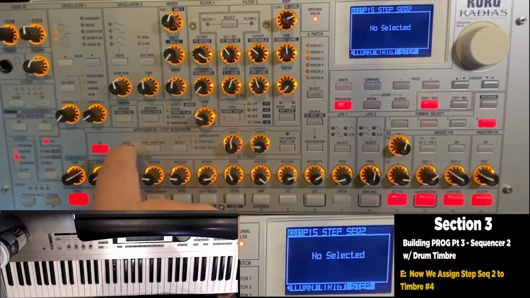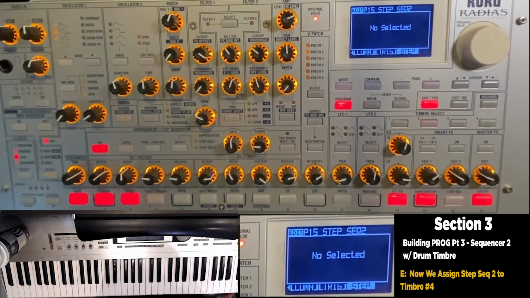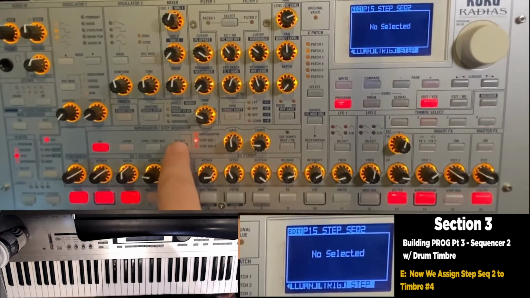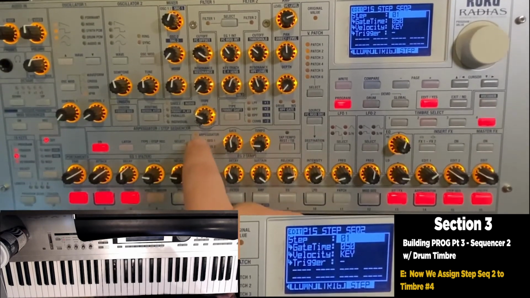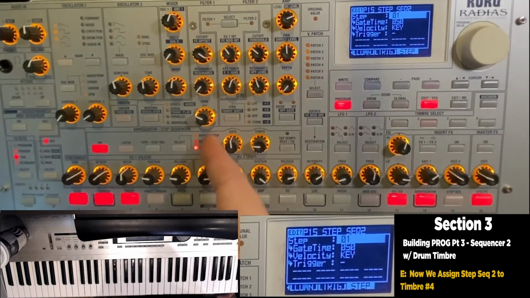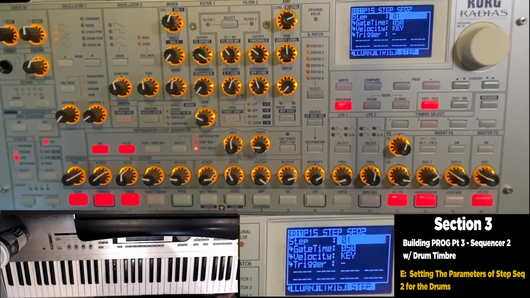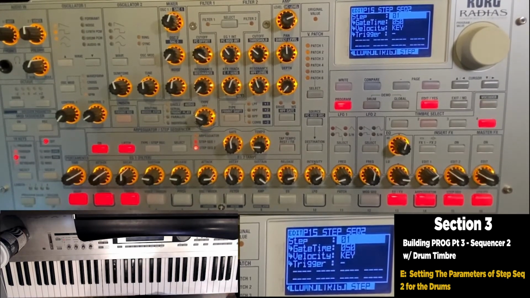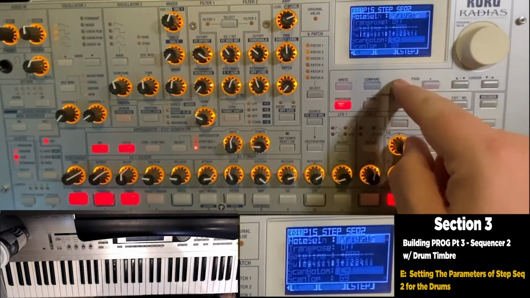We also want to make sure that we have the latch turned on for the drums once we get step sequencer 2 assigned. And now step sequencer 2, the screen comes alive because I have it assigned. I want to turn latch on, and the reason I want to turn latch on is because I want the drum to keep driving after I take my finger off the key. So let's come down here to step sequencer. We'll look at this one.